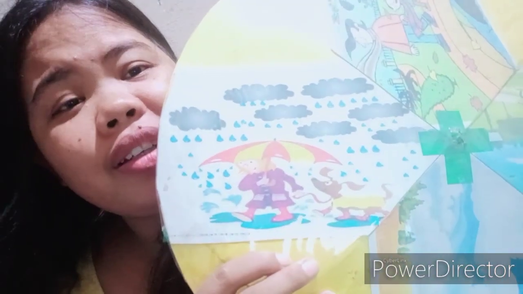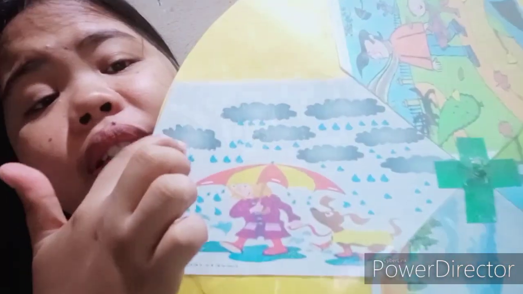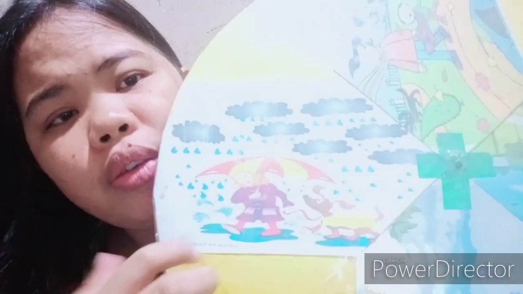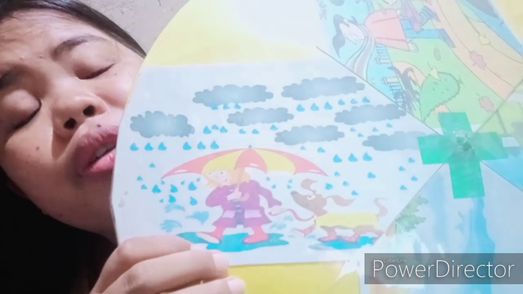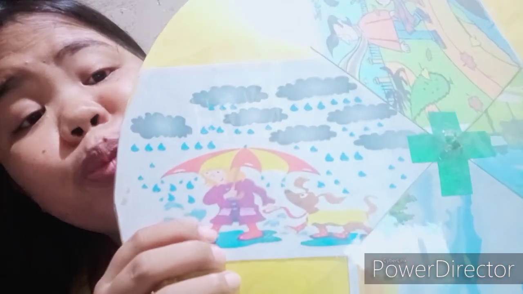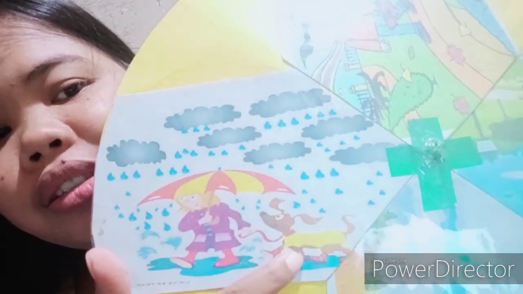Raindrops, droplets of rain. Okay, so the clouds are gray, the rain is falling. What was the girl carrying? The girl is carrying an umbrella so that she will not get wet in the rain. And the dog here, oh yeah, the dog is getting wet.